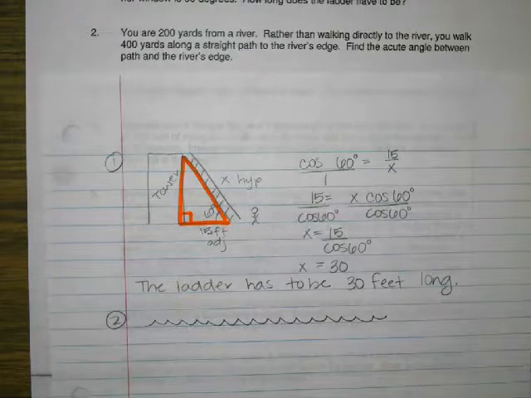You are 200 yards from that river. So go ahead and draw a little person away from the river. Somewhere away from the river, because they're not in the river, right? Just draw your stick figure away from the river.